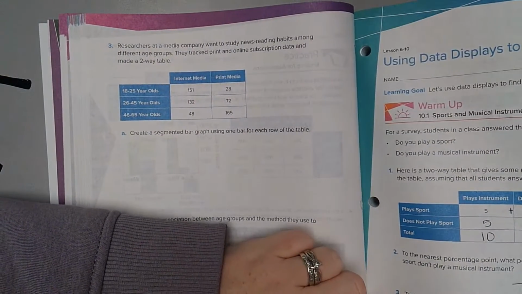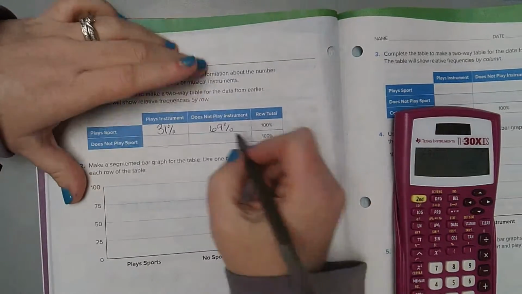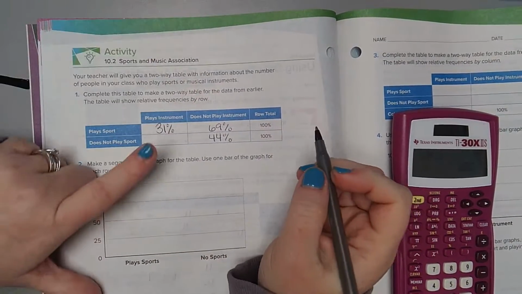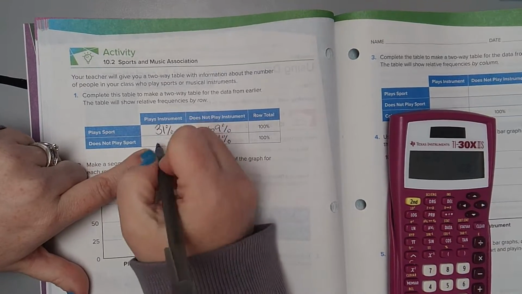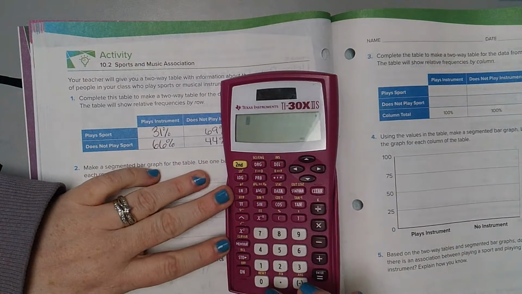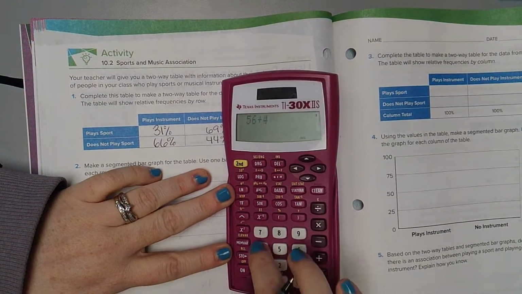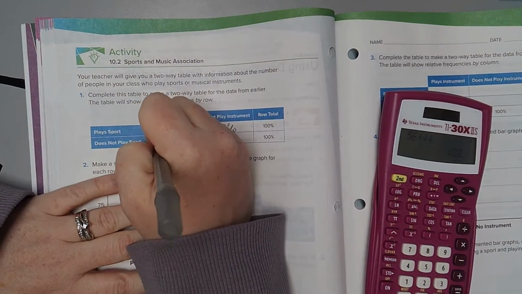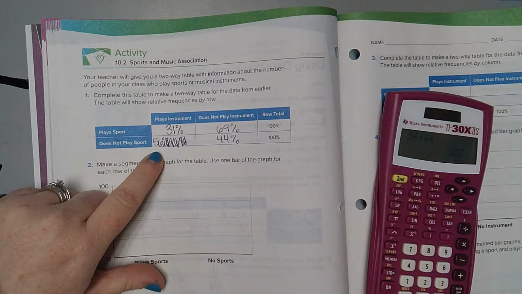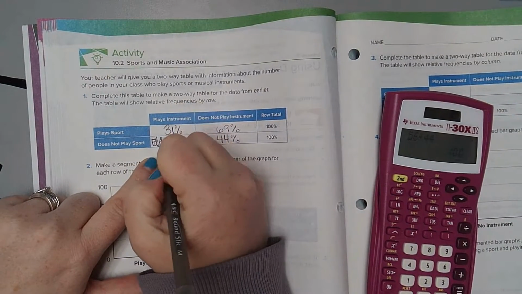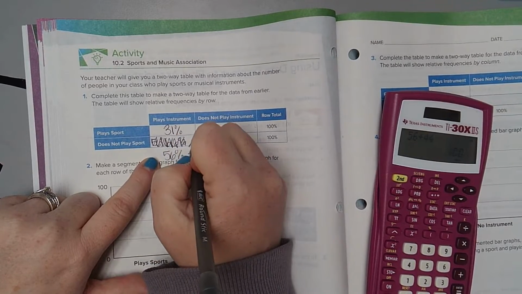But don't play a sport, we answered that question. And don't play an instrument is 44%. So don't play sports, don't do instruments, 44% means this would have to be 66%. Let me double check. It might be 56. It is 56. Man, my adding is not going well today. That says 56%. It's kind of hard to see. Why don't I just do this? 56% goes right there.